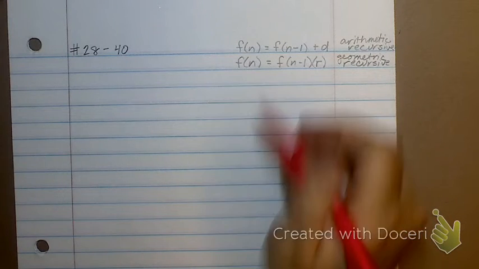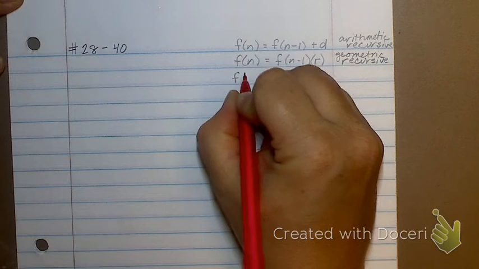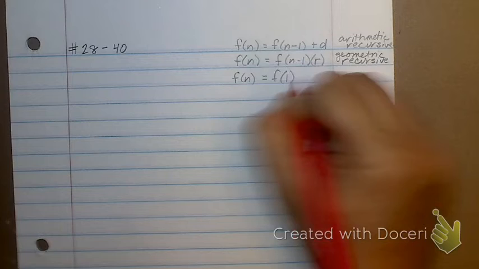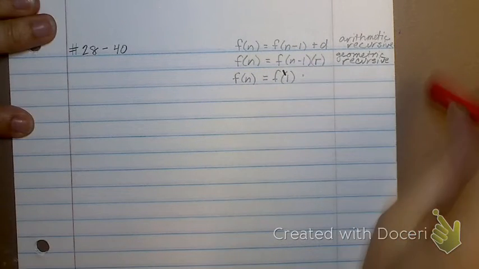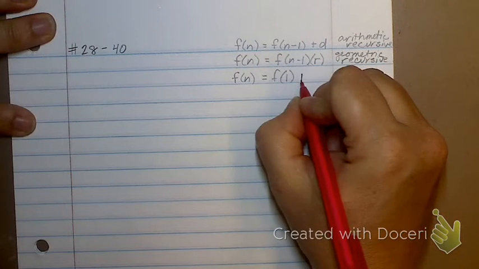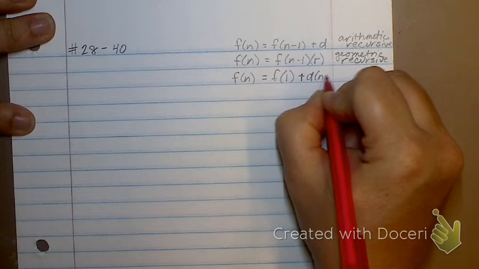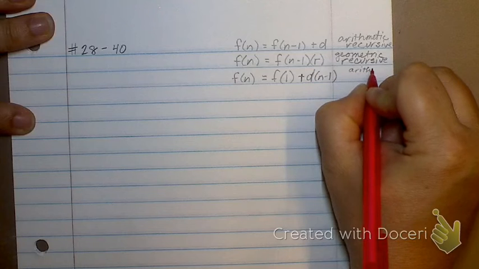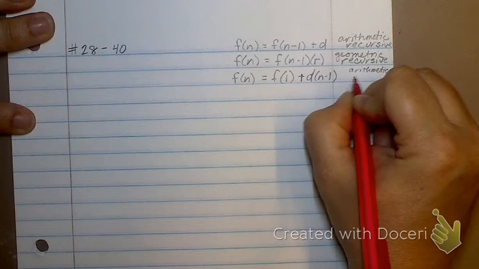Okay. Next one. F of n is equal to f of 1 plus d times n minus 1. That one is arithmetic explicit.